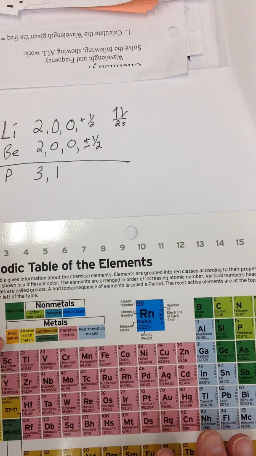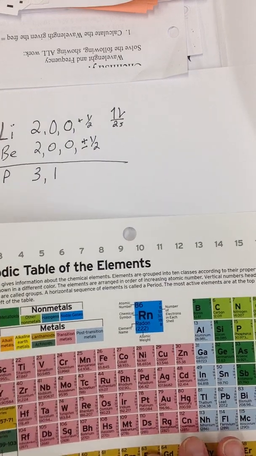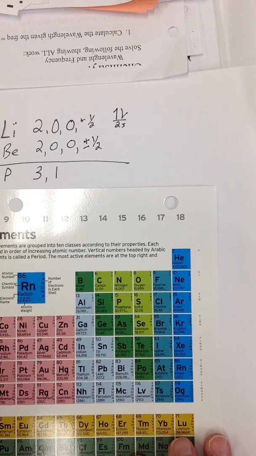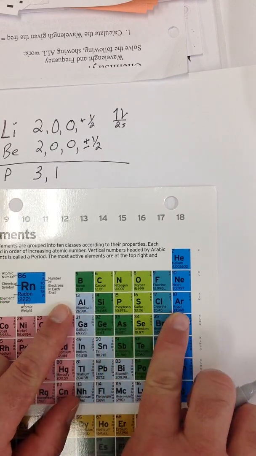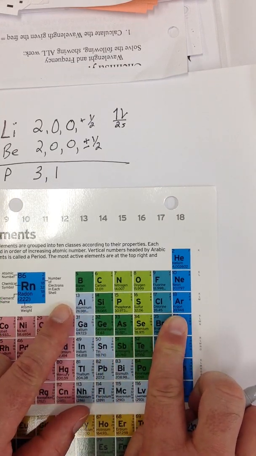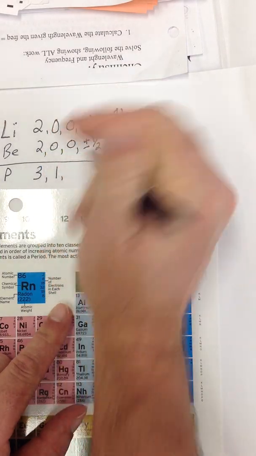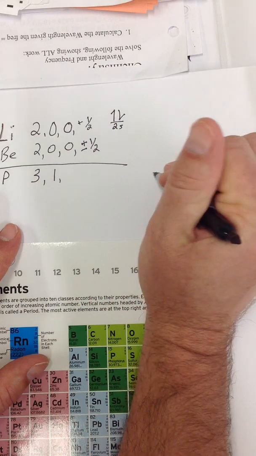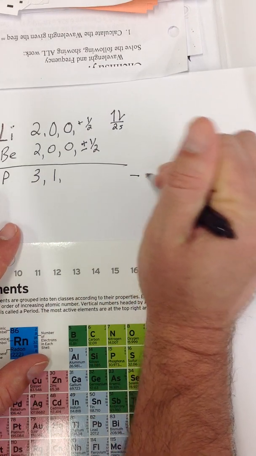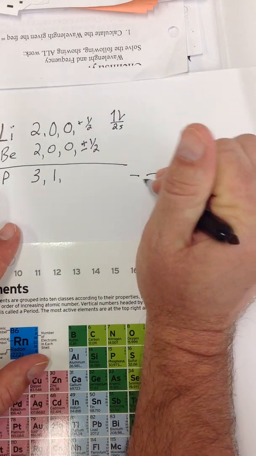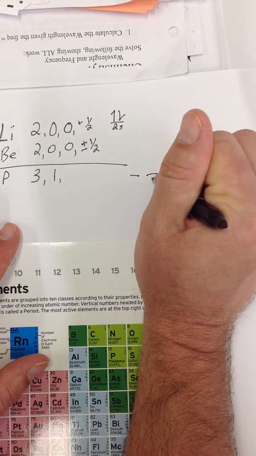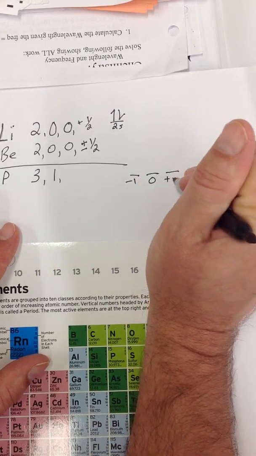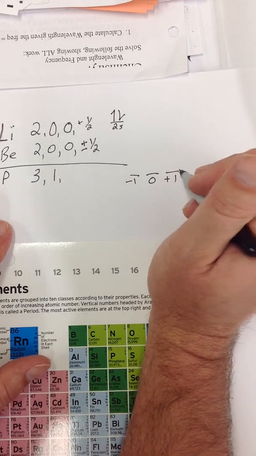Now if I stopped right here, what would be my possibilities? My possibilities would be any of these 6. All right? If I give you another quantum number, now to get this, you would need to use that number line. Remember the number lines she talked about? And for p's, you have px, py, pz. Always start in the middle with 0, and that'd be -1, +1. See why it's like a number line?